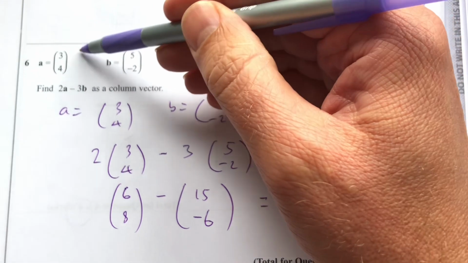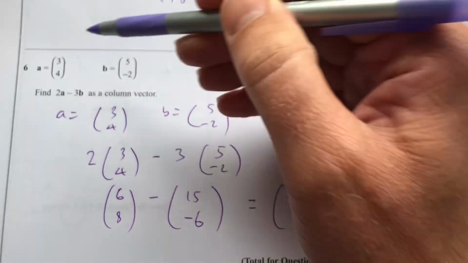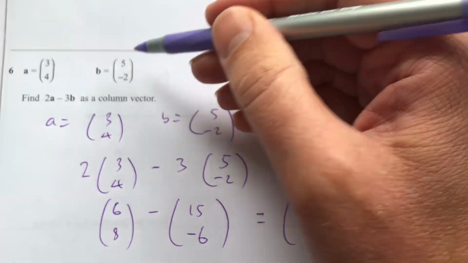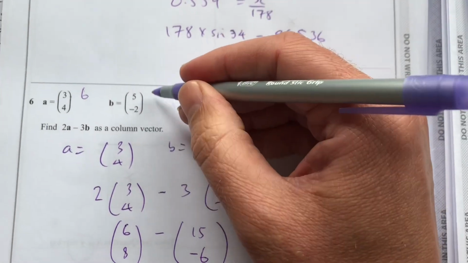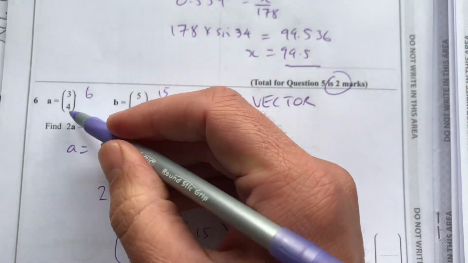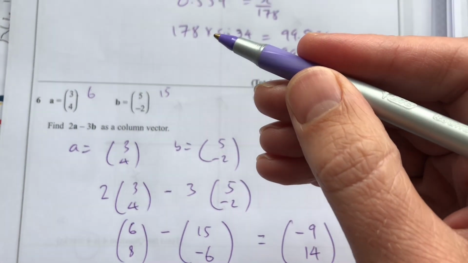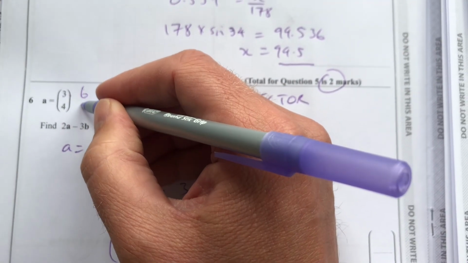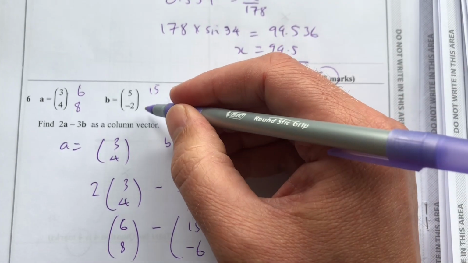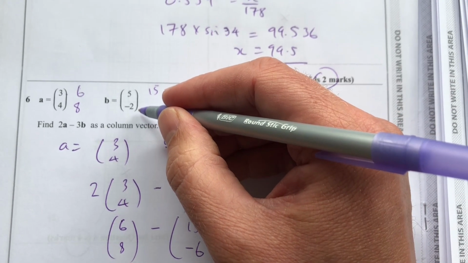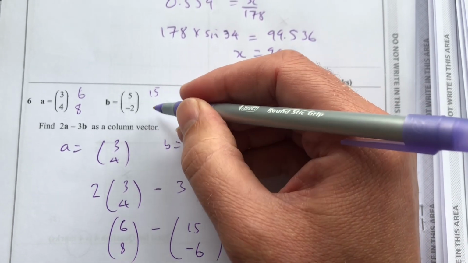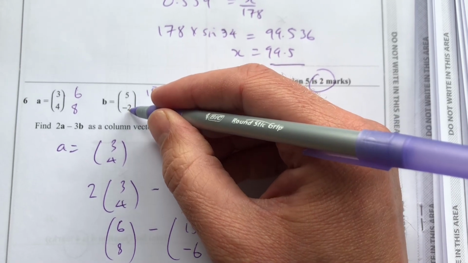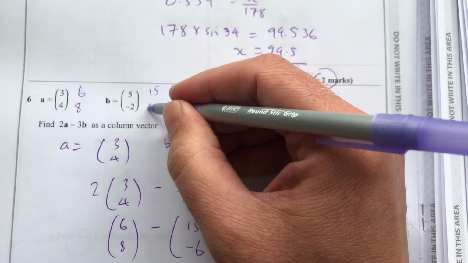Because I've done twice A, 6, subtract 15. So 6 minus 15, 3B, twice the 4, which is 8, and minus 8 there. Minus 6 there, yes.